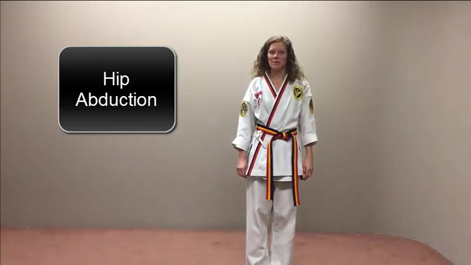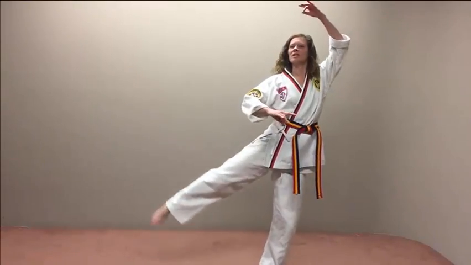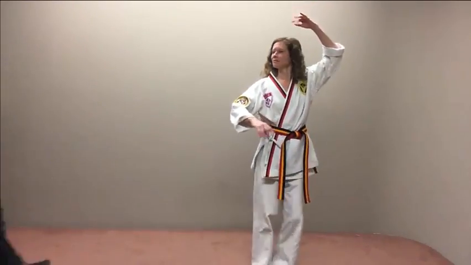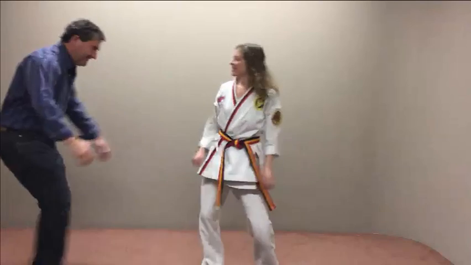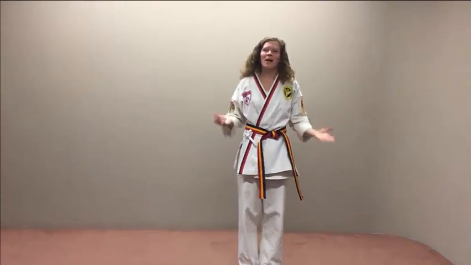Now moving on to hip abduction. While hip abduction is vital for the ballerina and even the side kick, perhaps the greater significance of the hip abductors is stabilization of the pelvis during the swinging phase of gait.